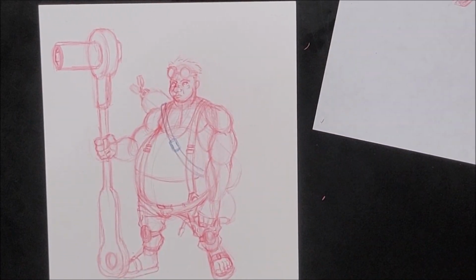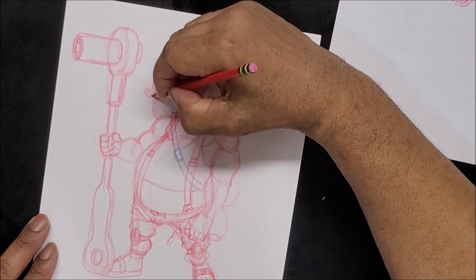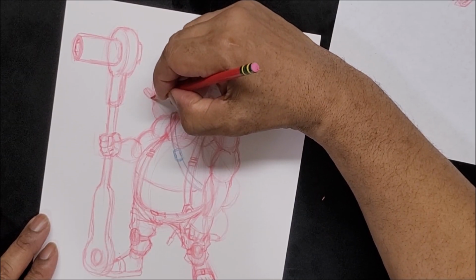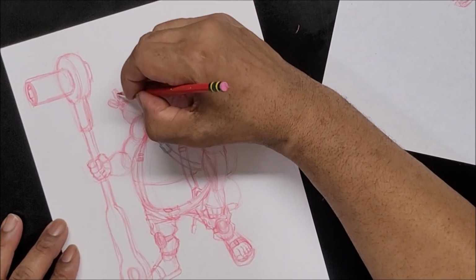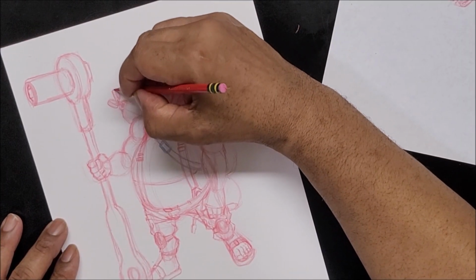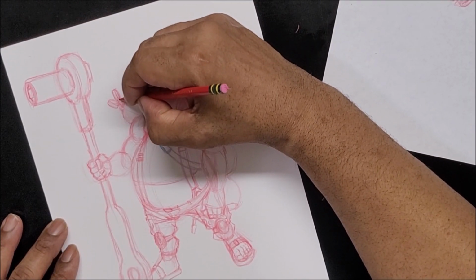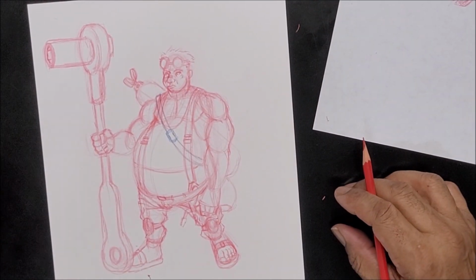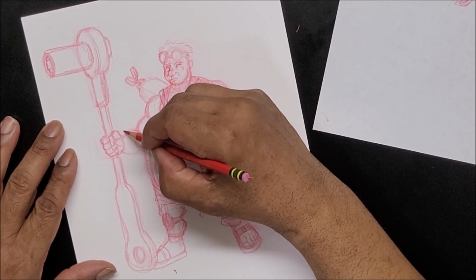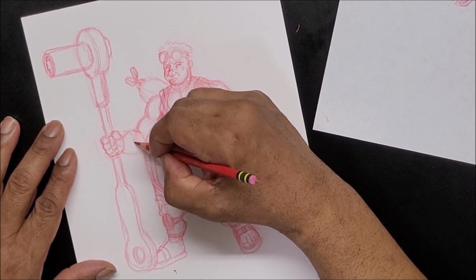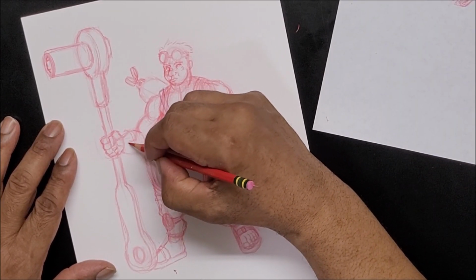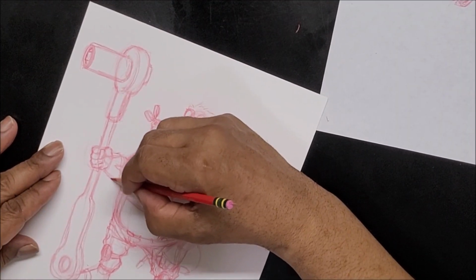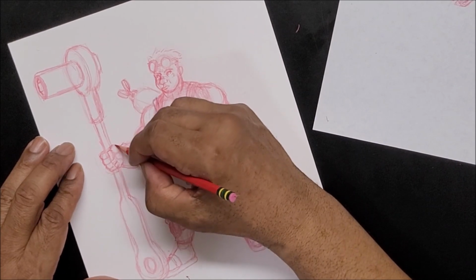So, okay, we've got that. Now here's the part where I would do detail. I'd end up cutting it to show you, and then coming back to show you what the detail was like. I may do that. One thing I said, I'm going to put big old welding gloves on him, because he gets down and dirty.